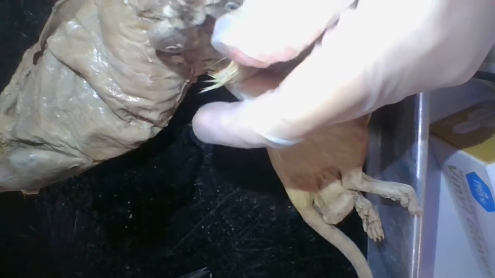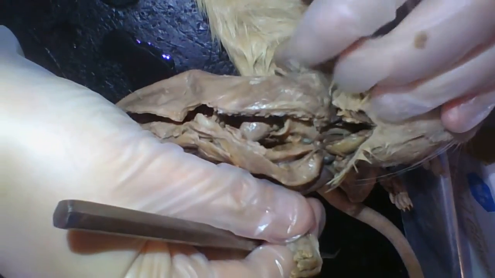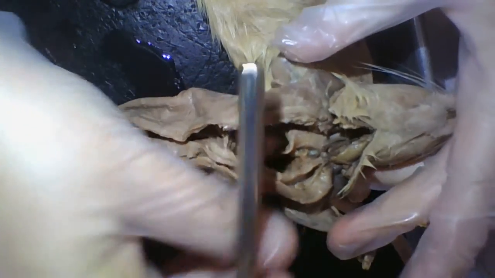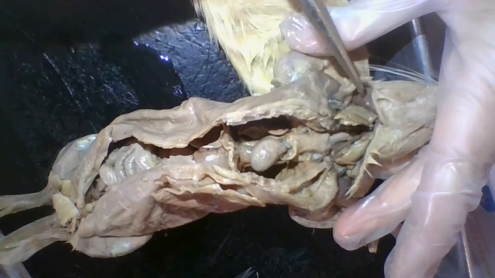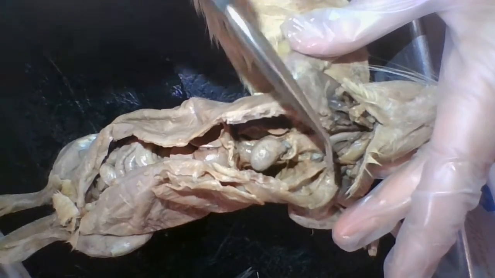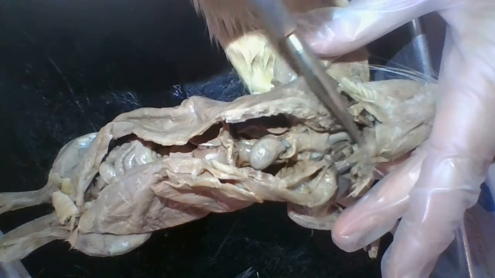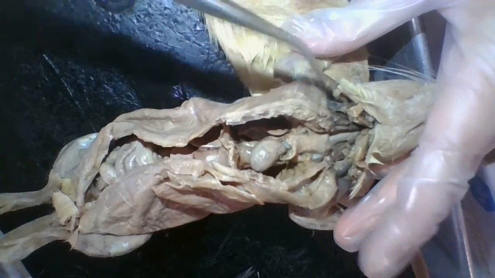Alright, so we're going to start with a quick exposure of the head and neck. So here are the neck muscles. We can see here and here, these dark stringy insertion points. These are the carotid arteries.